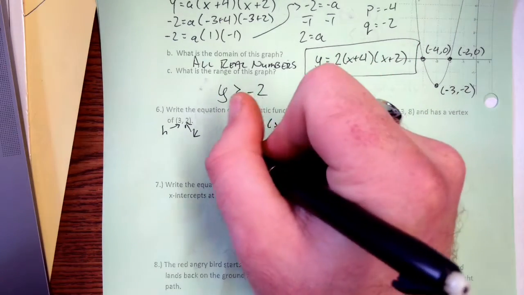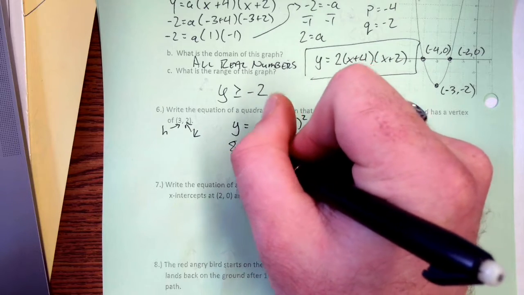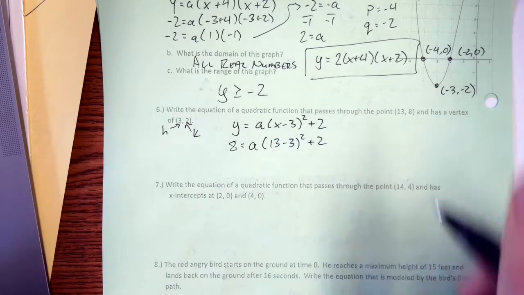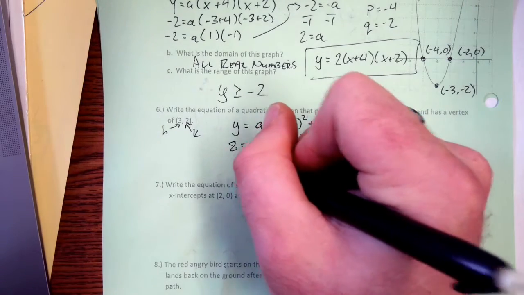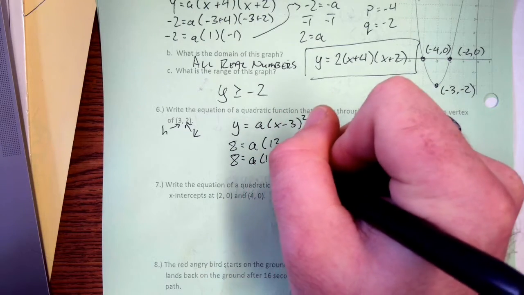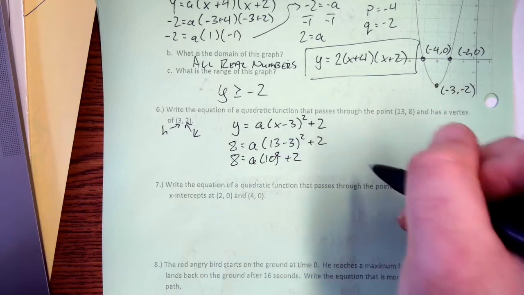So it passes through 13, 8, so 8 equals a times 13 minus 3 squared plus 2. Or 8 equals a times 10 squared plus 2.